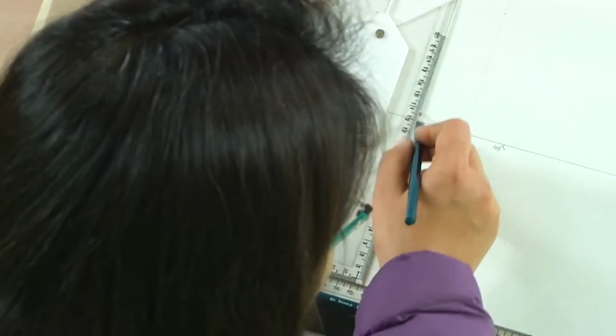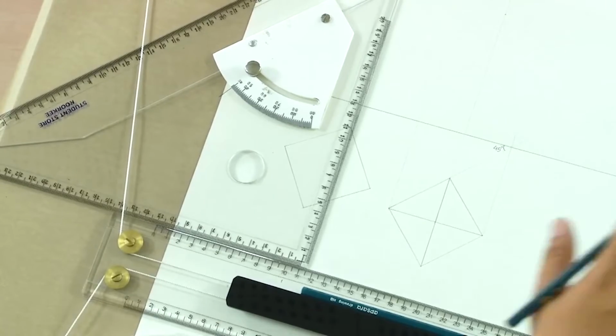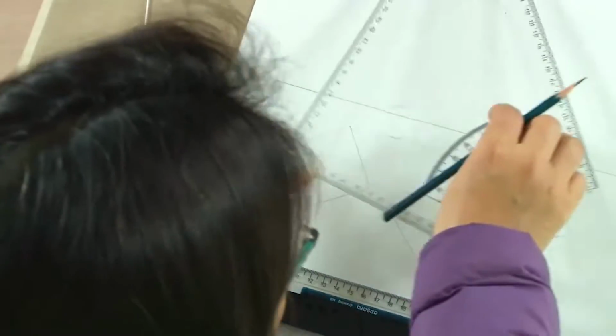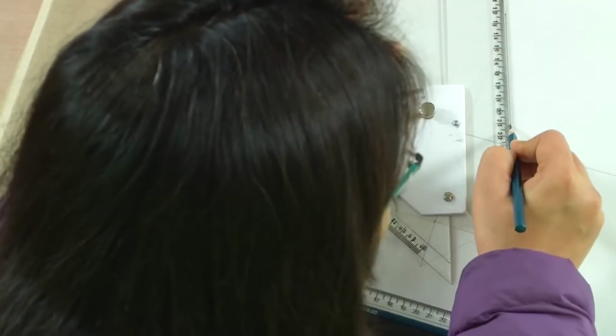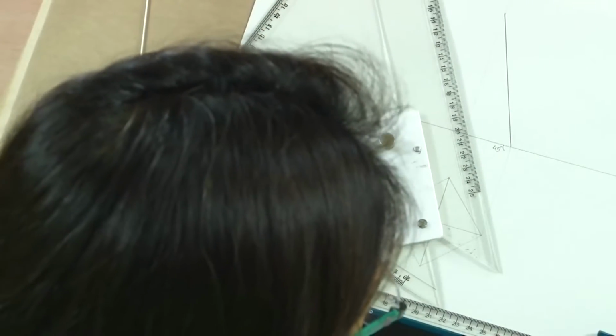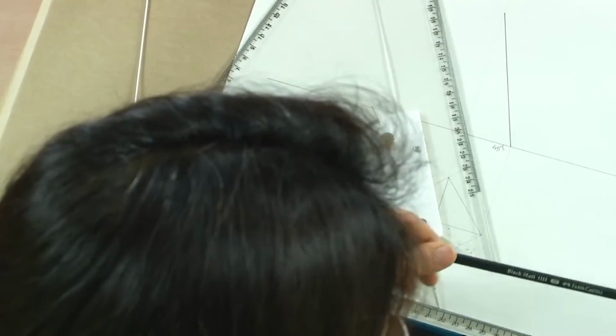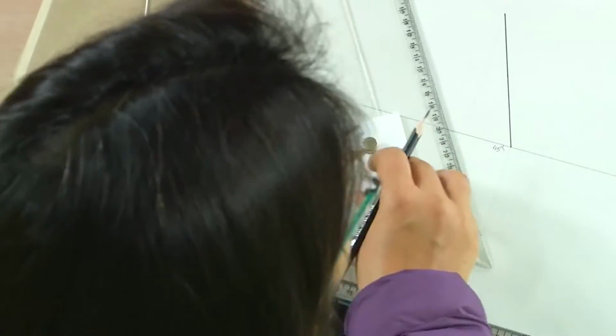We take the projections, and assuming that the pyramid is kept in the HP, we will now draw the final projections of this square base pyramid, which is kept perpendicular to the HP.